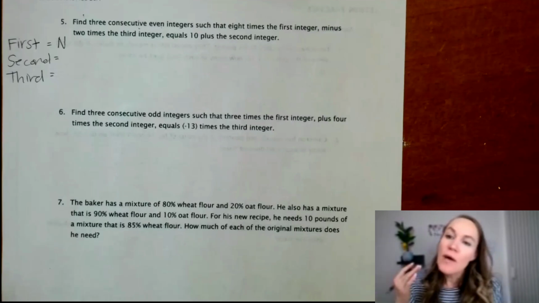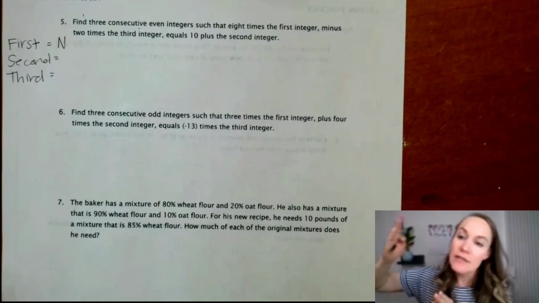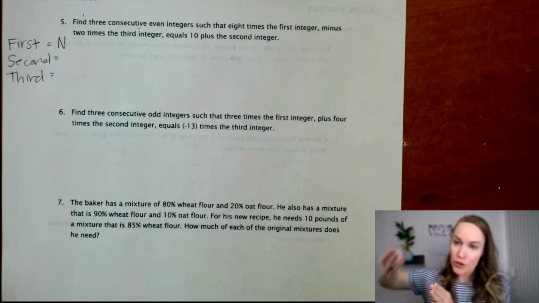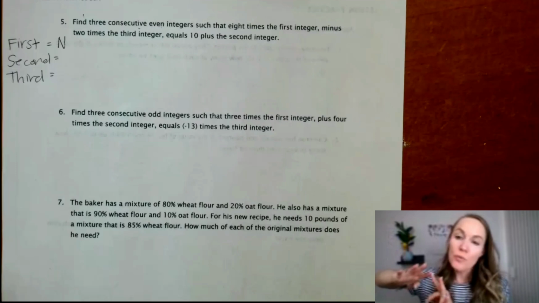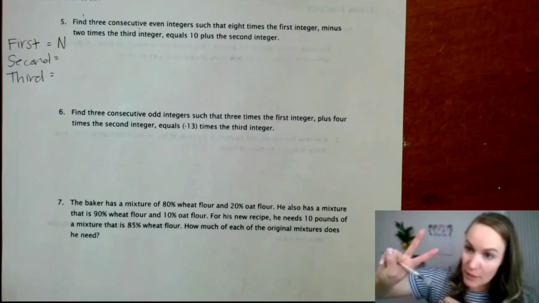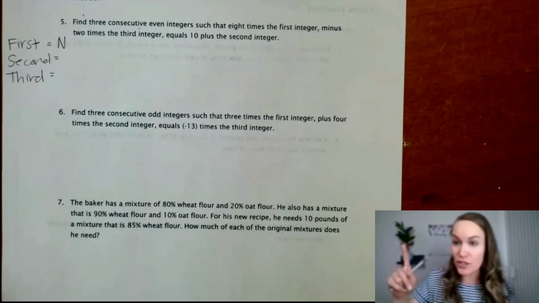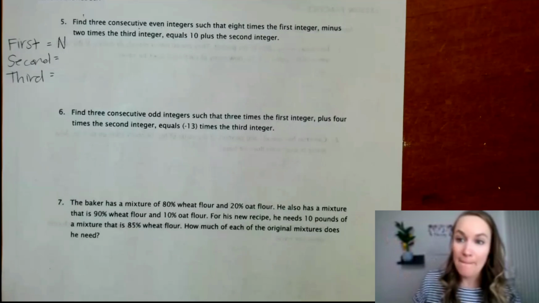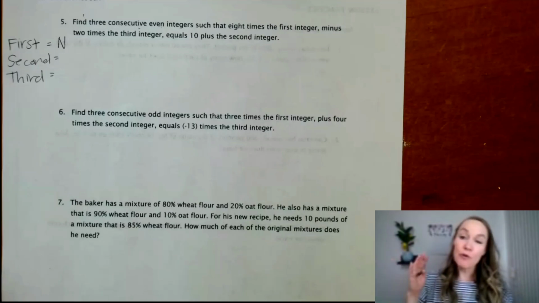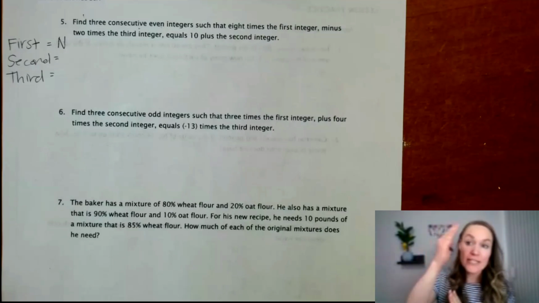Okay, so how we make them even, if we think of 2, the next consecutive even integer is 4. So we can get from 2 to 4 by adding 2 or by multiplying by 2. So I want you to think, which one are we going to do? Are we going to add 2 or multiply by 2? And hopefully you said add 2, because if we multiply, that works from 2 to 4, but that does not work from 4 to 6.